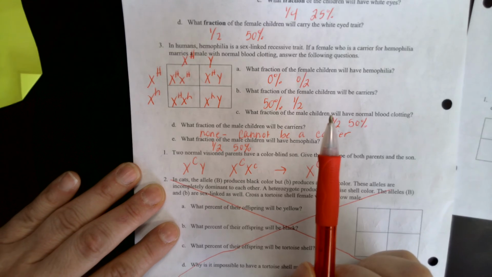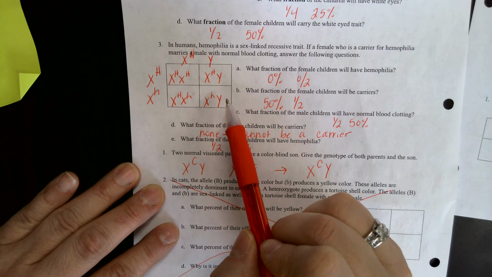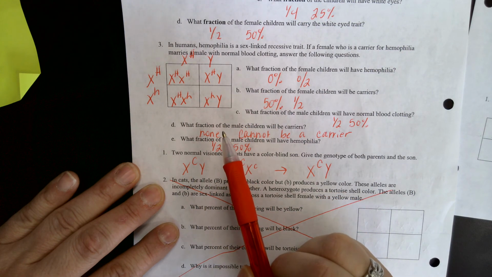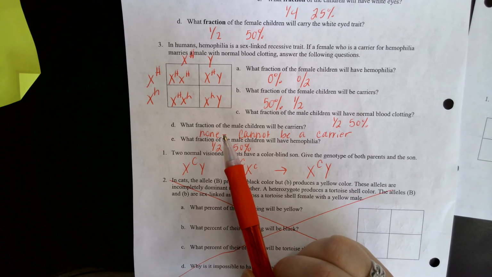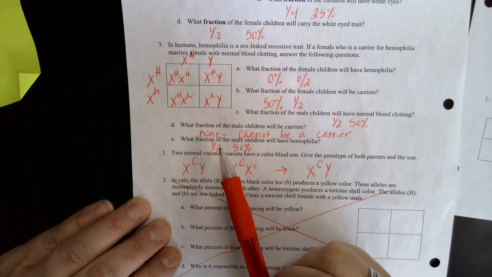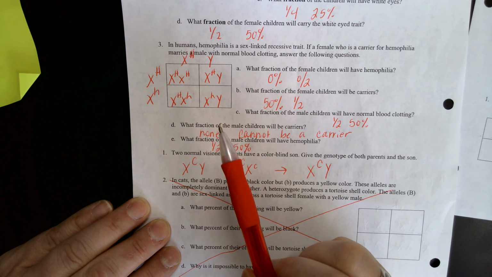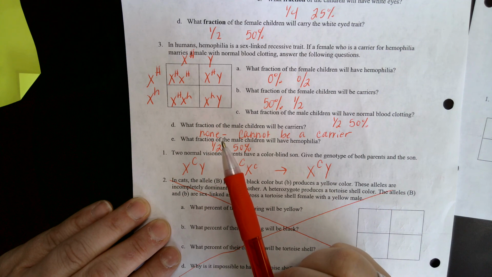What fraction of male children are normal? This male is normal. This male is not. 1 out of 2. Fraction of male children that will be carriers? Trick question. Males cannot be carriers because they either have it or they don't. What fraction of male children have hemophilia? This one has hemophilia. It contains the recessive trait. 1 out of 2, 50%.